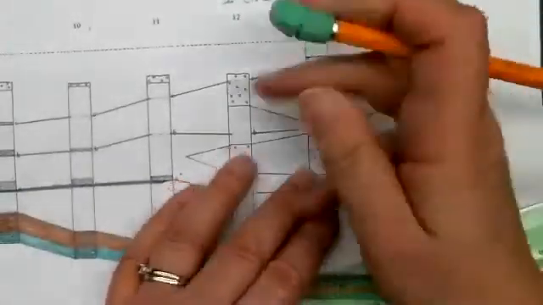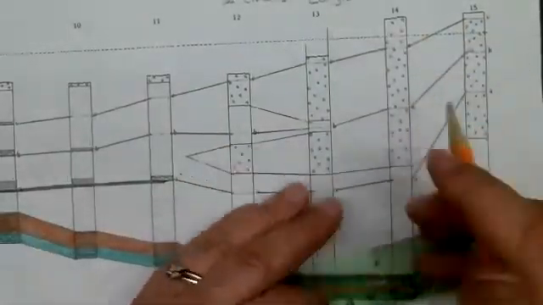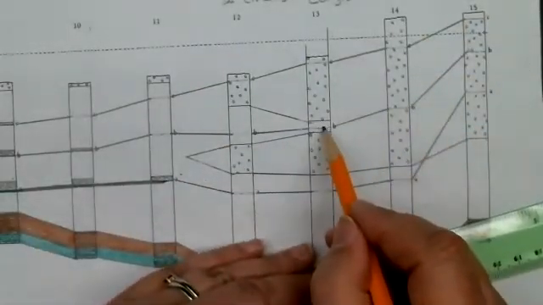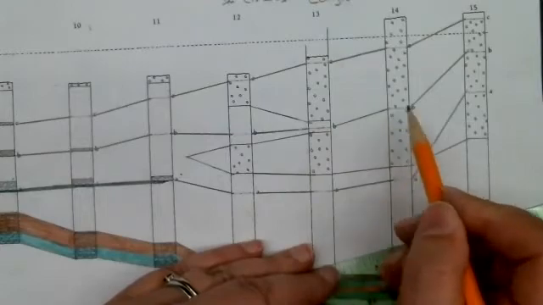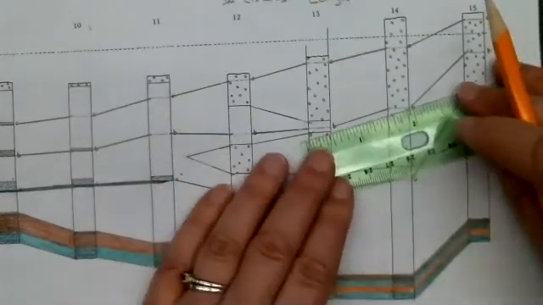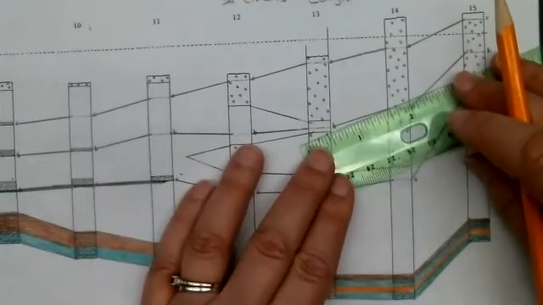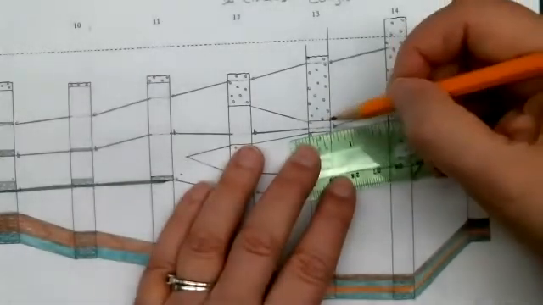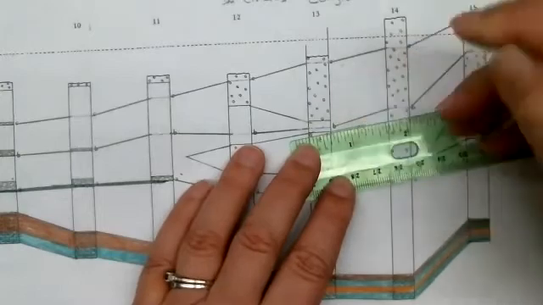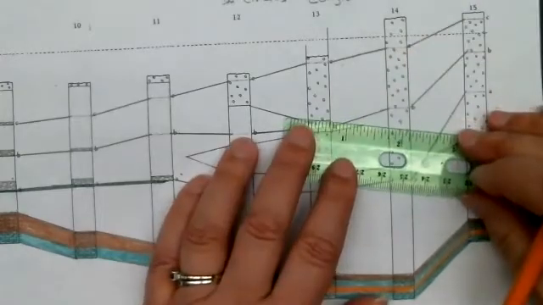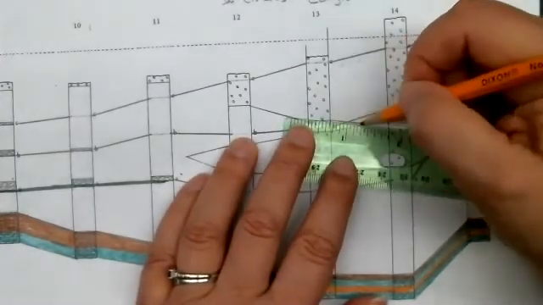So here, I have to put another wedge. There's sandstone there, but there's no sandstone there. So I'm going to make another wedge. Now, I don't know exactly where the boundary is going to be between this material. I don't know what shape it is. I'm just making a hypothesis.